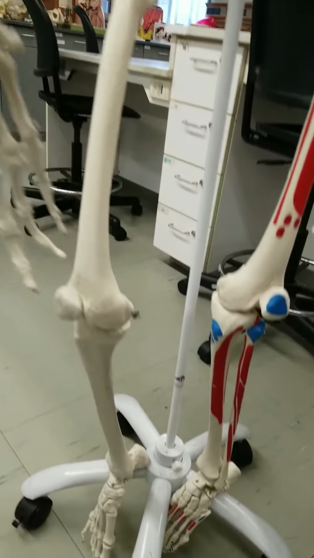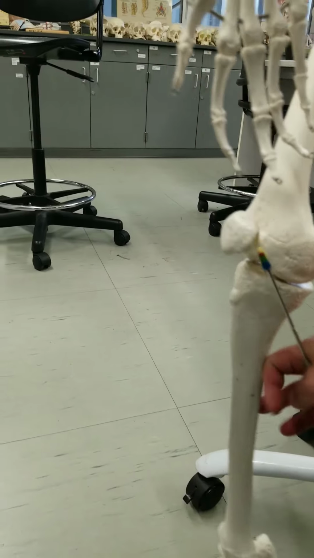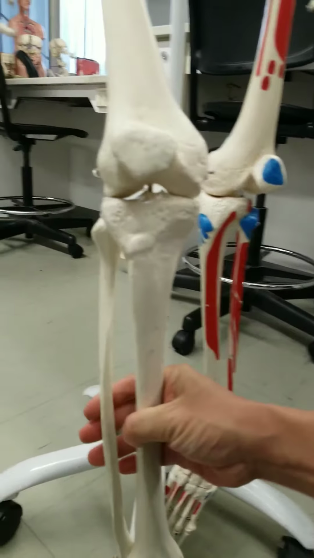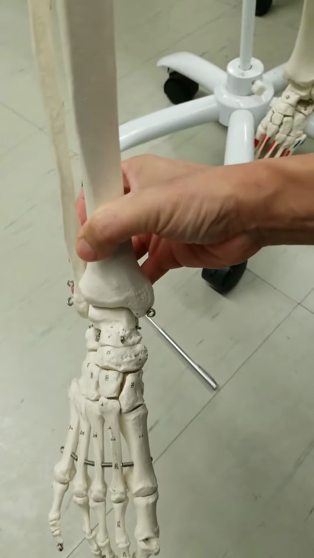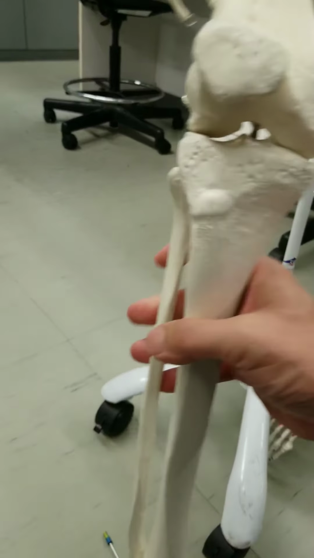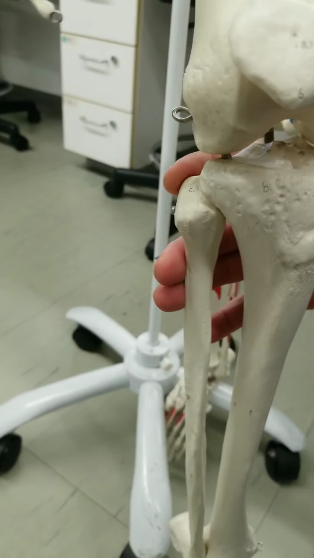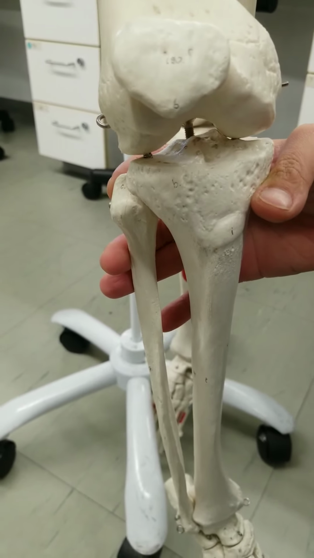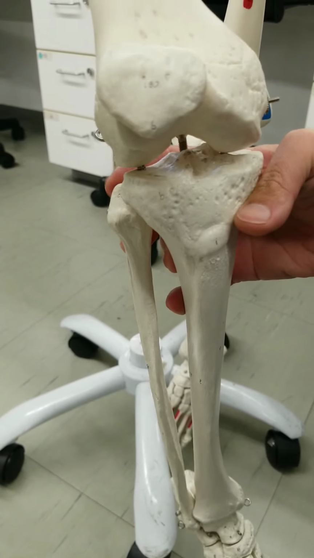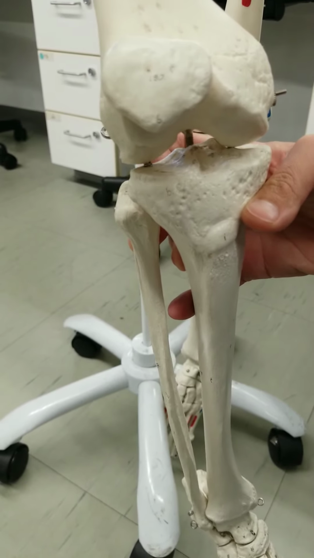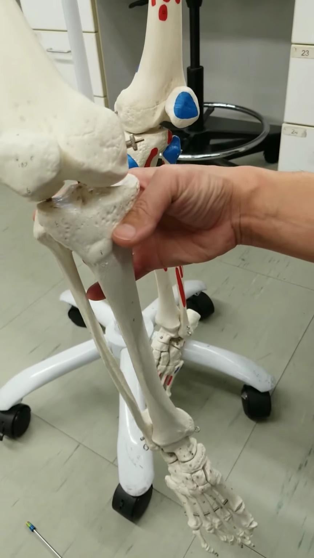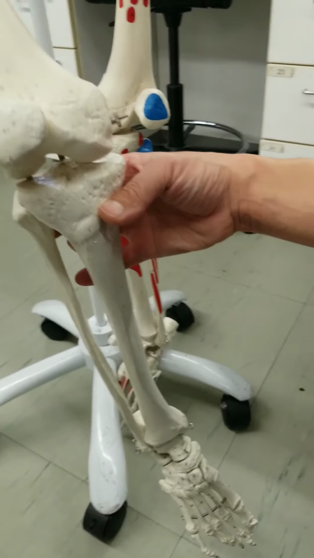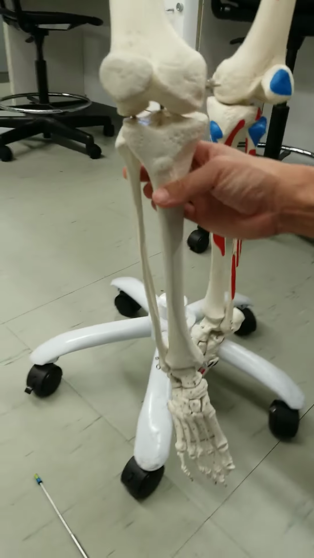Going down to the ankle, really the tibia and the fibula and then the ankle. Let me start up here. Between the fibula and the tibia, the fibula does not touch the femur, so it's not part of the knee. From the fibula to the tibia, that's the tibiofibular joint. Tibiofibular joint, the proximal tibiofibular joint.